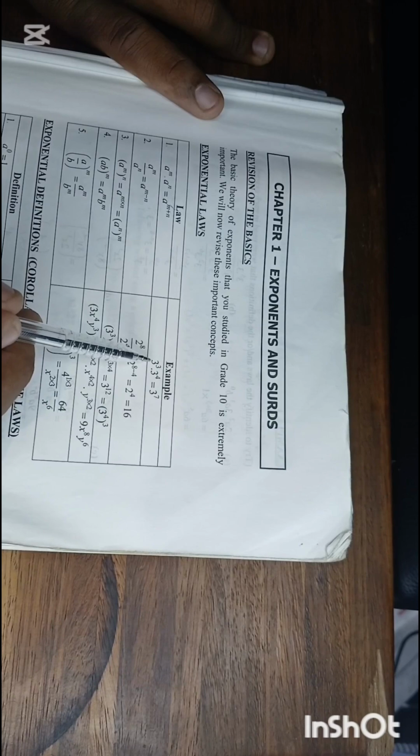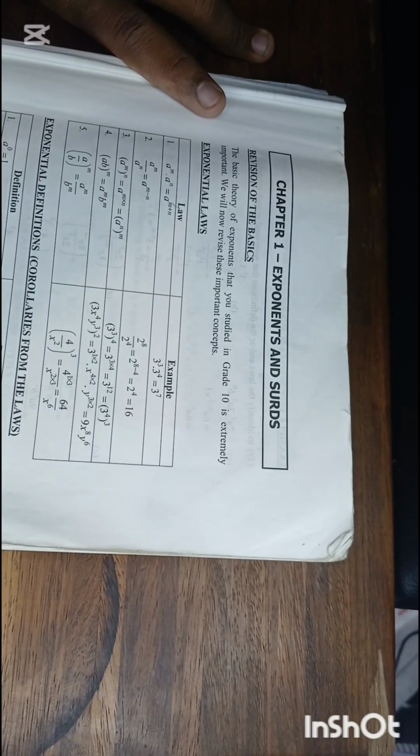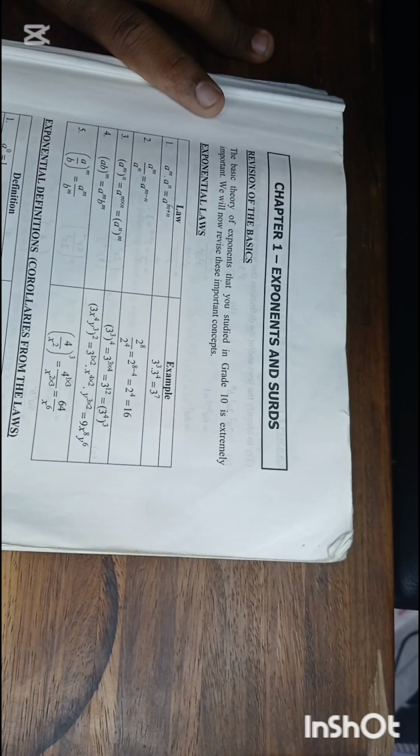Can you see the bases are the same? We have 3 here, we have 3 here. So what do we do when we are multiplying? We add the exponents, so it's going to be 3 plus 4, which is 7. Then the second law, we have a to the power of m divided by a to the power of n. If we have this kind of law, what do we do? Whenever we are dividing, we subtract the exponents. So we're going to say m minus n. Since the bases are the same, it equals a to the m minus n.